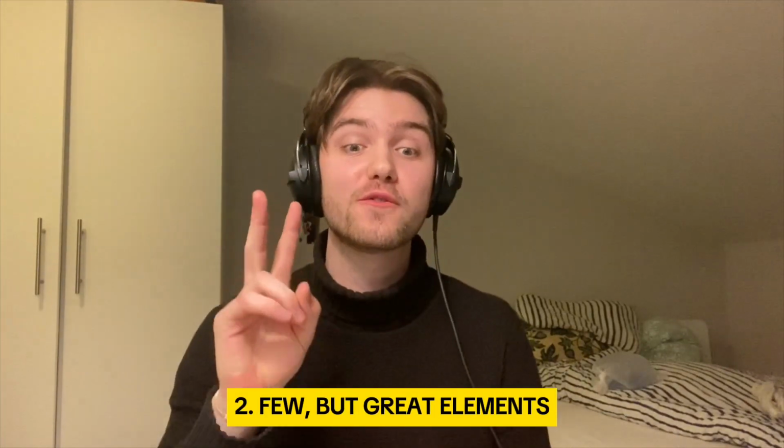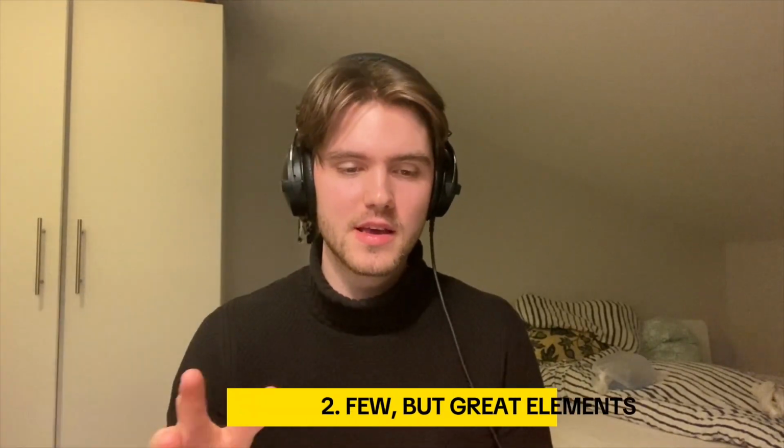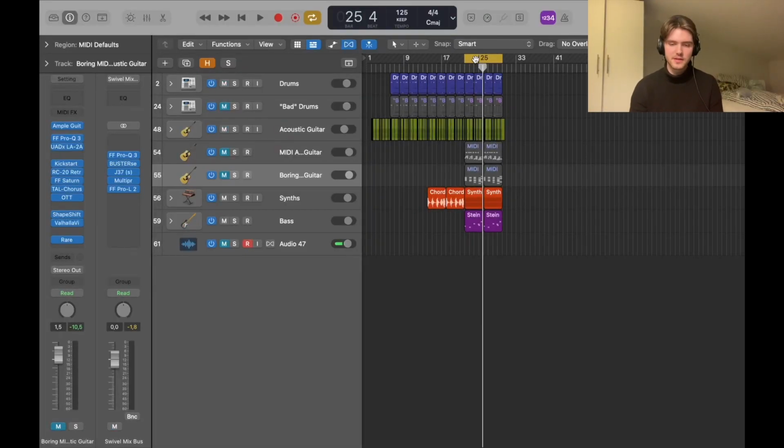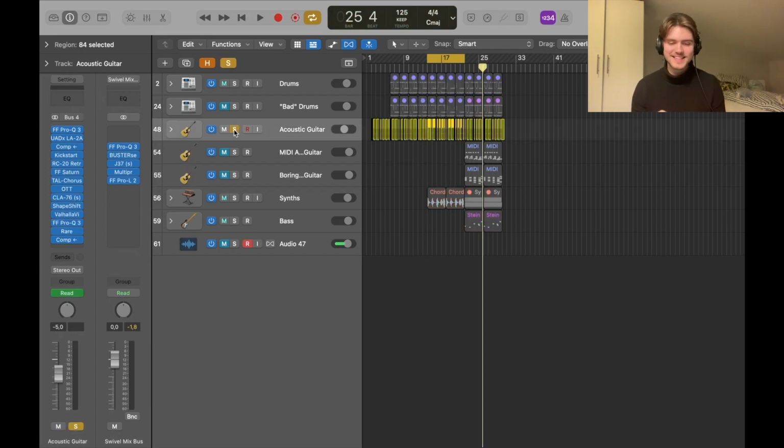Number 2, use few but great elements. In this song, the producers have really just used drums, acoustic guitar, synths, and a bass. That's really the whole thing. But each of these elements are really well created, and they are created in a way where they fit together, right? So just listen in the verse, listen to how the guitar kind of dances around the synth chords.